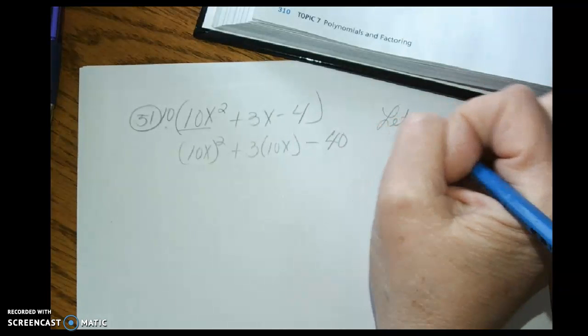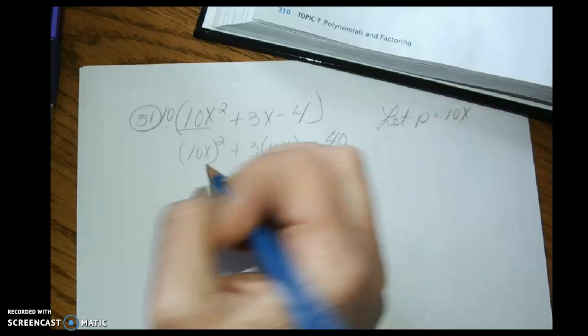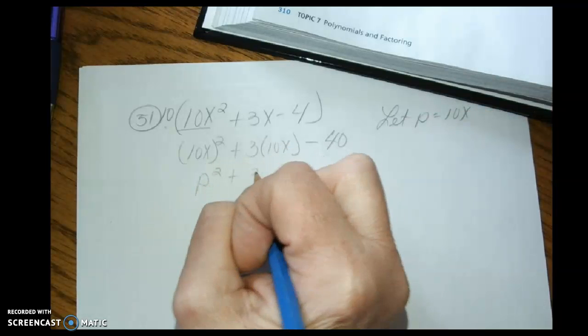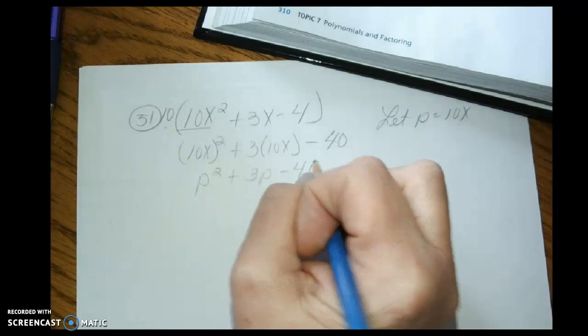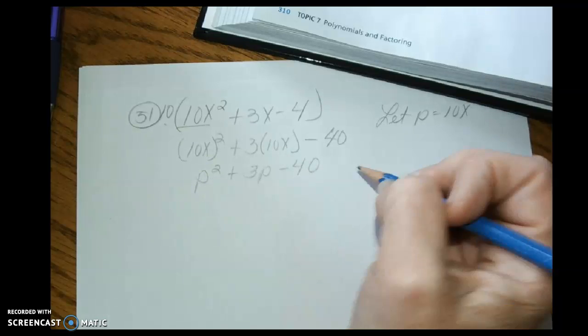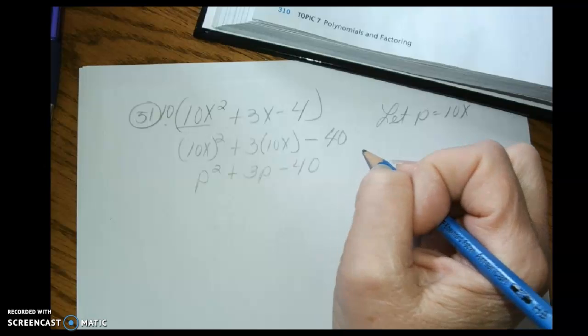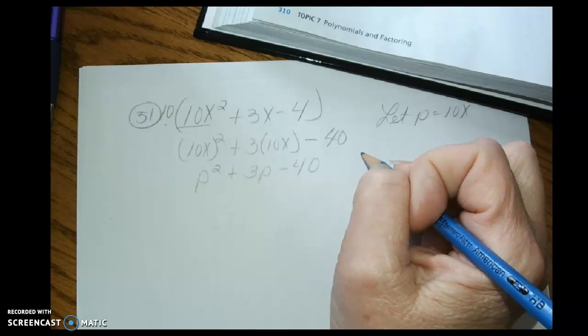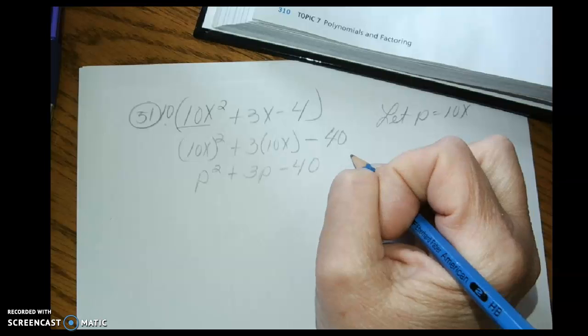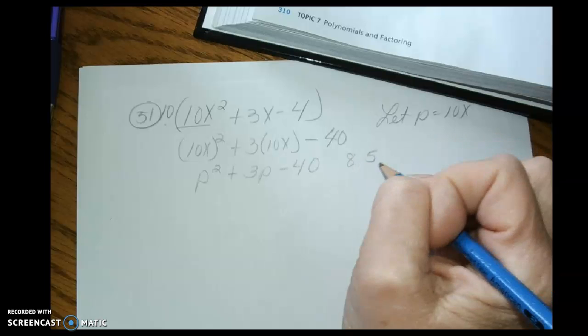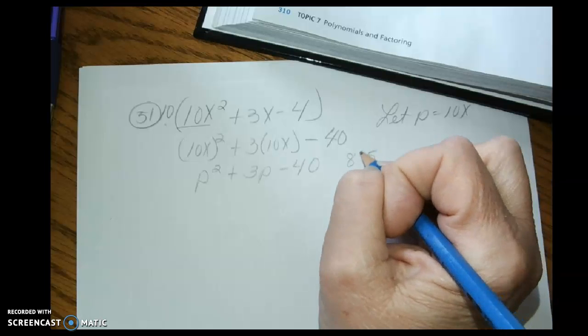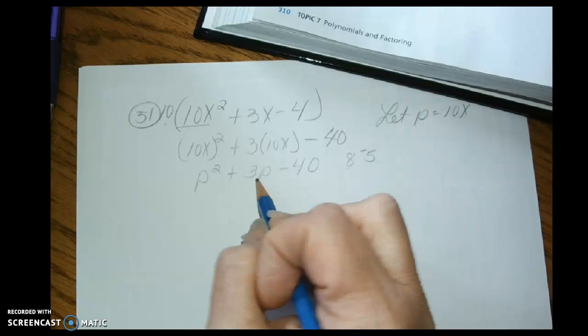Now I will let p equal 10x. So p squared plus 3 times p minus 40. Factoring 40. 8 and 5, and the 5 is negative, because 8 and negative 5 is 3.